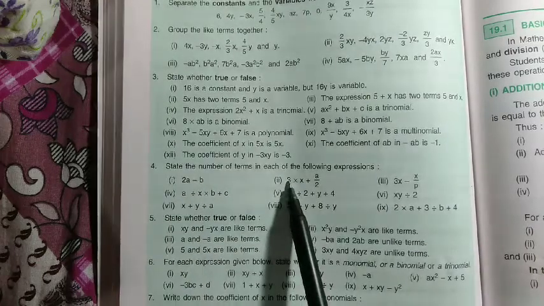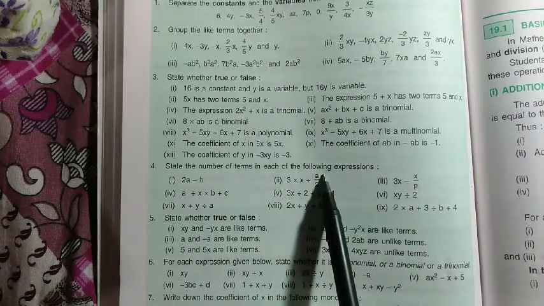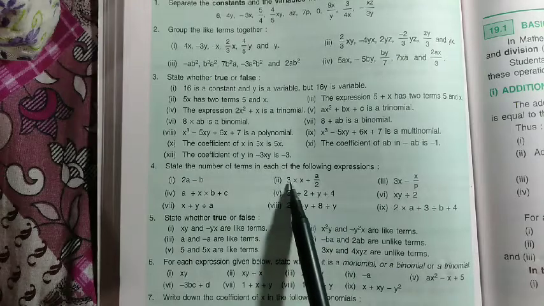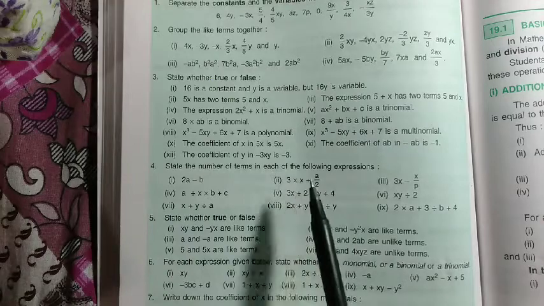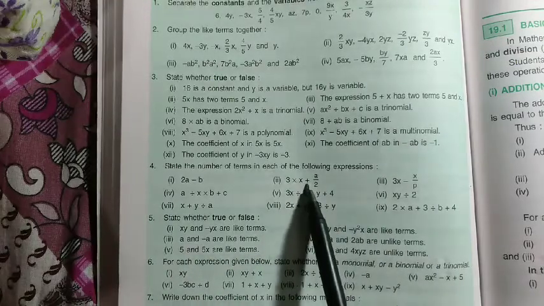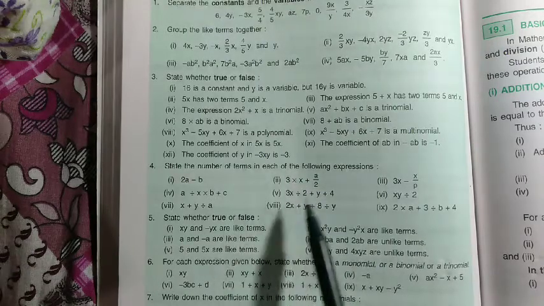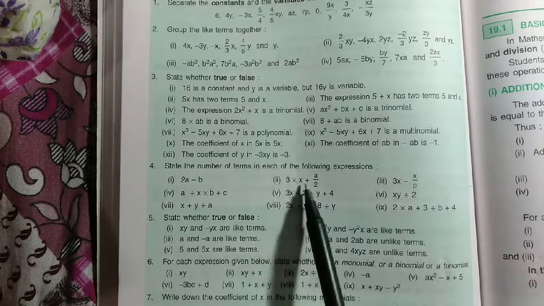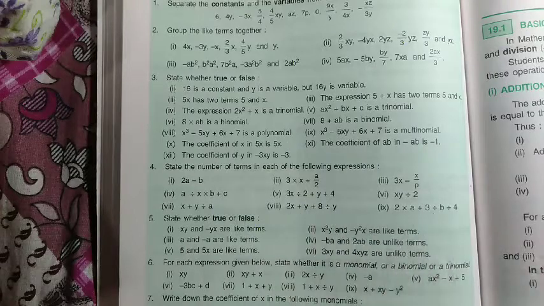Here you can see 3 into x plus a by 2. There is a multiplication sign and a plus sign. Only the plus or minus sign separates the terms. So only this plus sign is separating the terms 3 into x and a by 2. That means there are a total of 2 terms. Similarly, you can find out the number of terms.